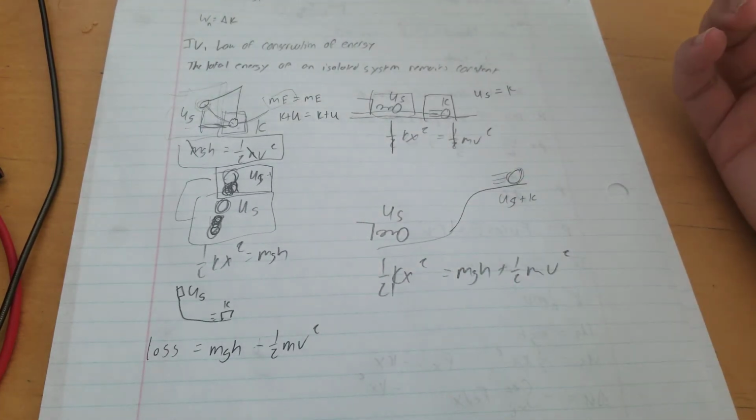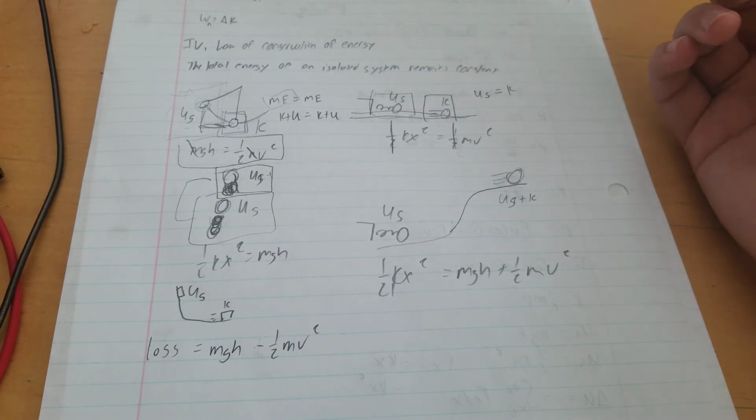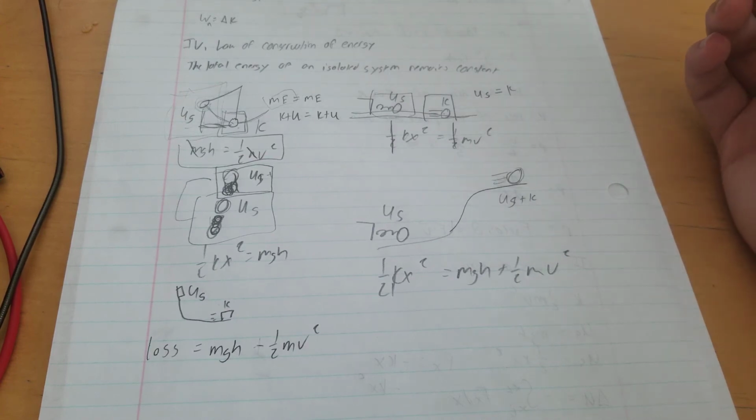And keep in mind that energy can transform, transfer, leave, or enter systems. Okay, just keep that in mind.